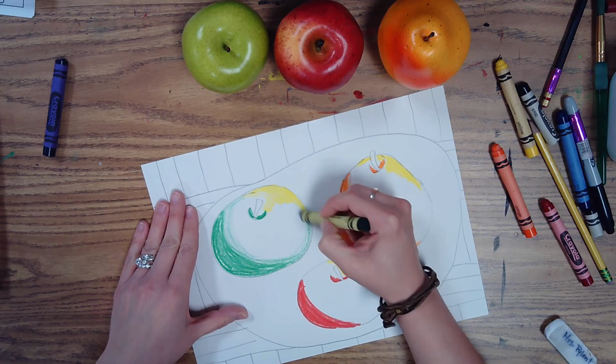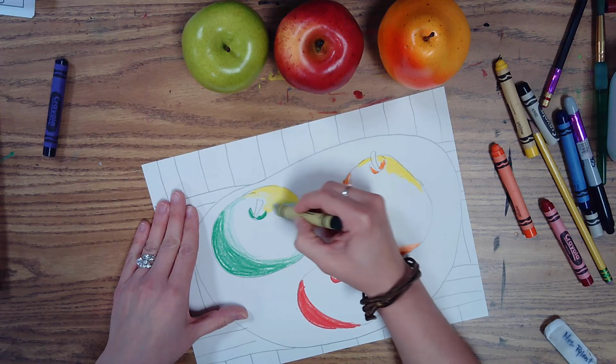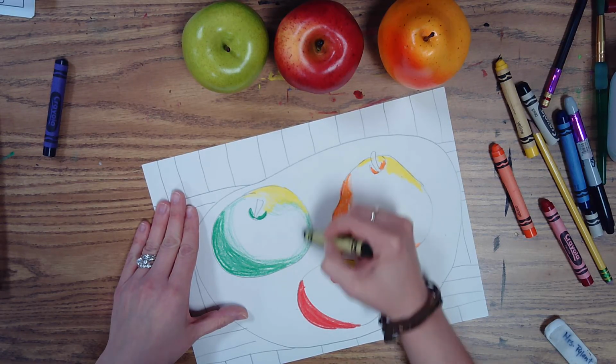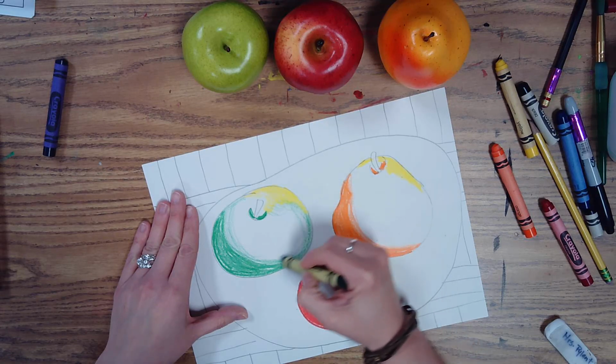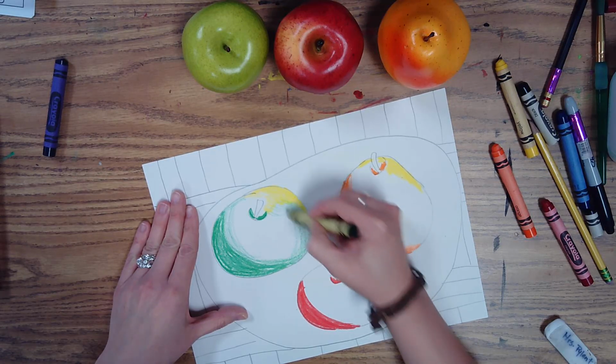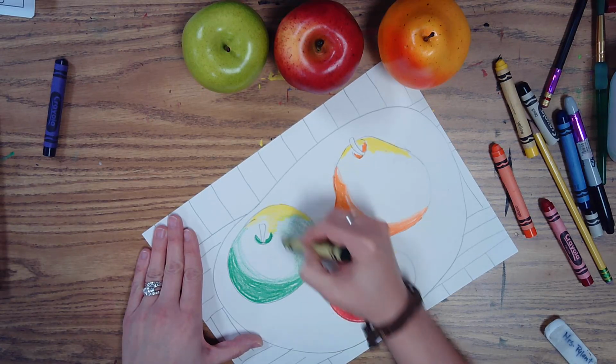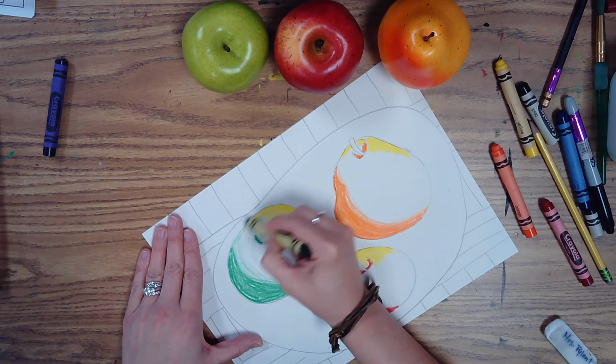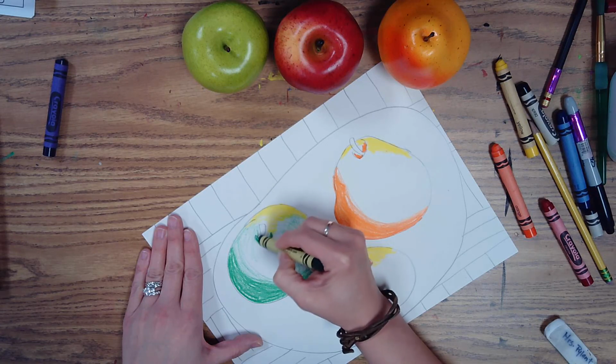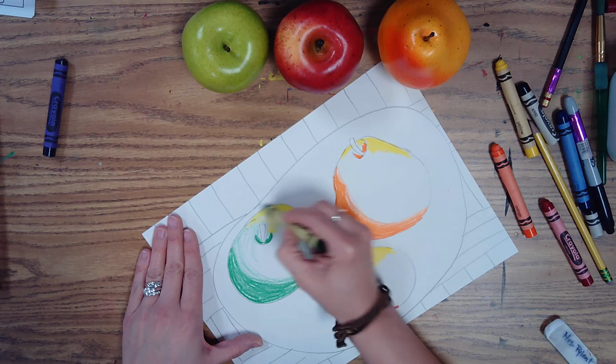And this is going to be medium. I'm going to overlap my coloring here just a little bit and curving very carefully. If you have to turn your paper while you work like I'm doing, you can do that. That's absolutely fine. Again, overlapping a little bit. Don't forget behind that stem area.